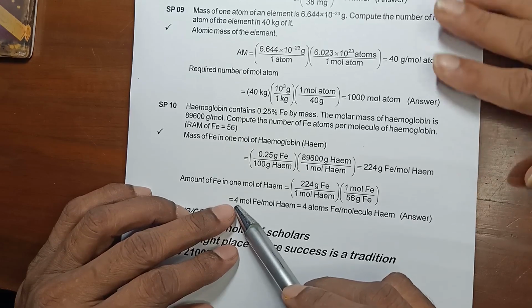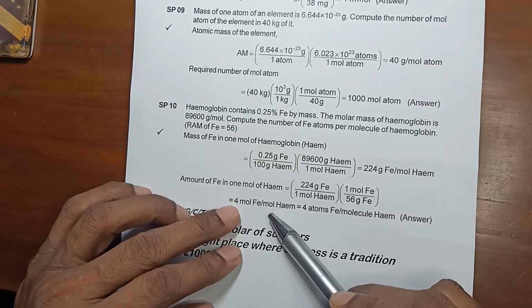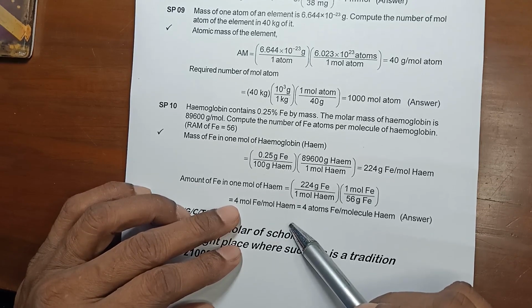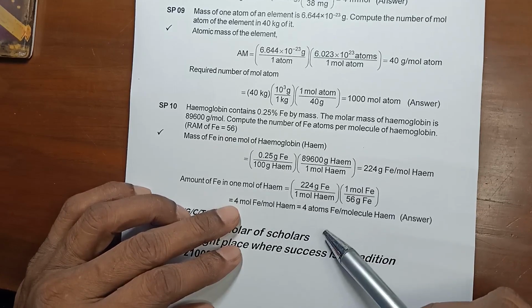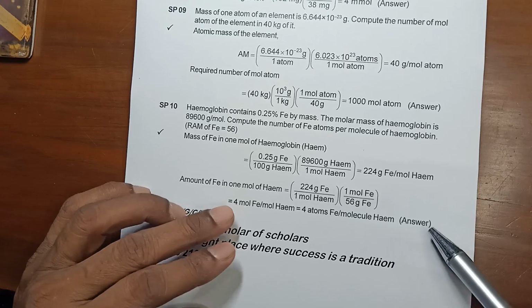Because here also it is 4 × 6.023 × 10^23 divided by 1 mole hemoglobin, which means 6.023 × 10^23 hemoglobin molecules. So ultimately the Avogadro number cancels out, and we will have 4 atoms Fe per molecule hemoglobin as the answer.